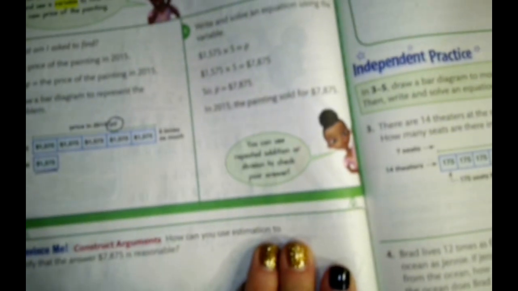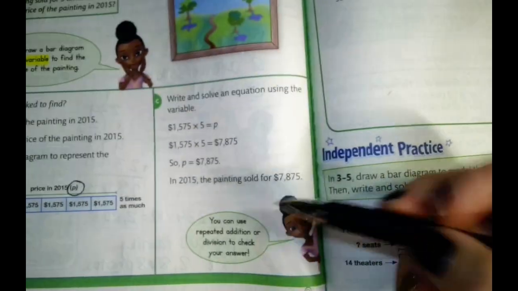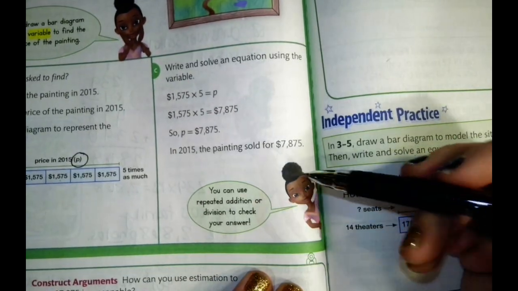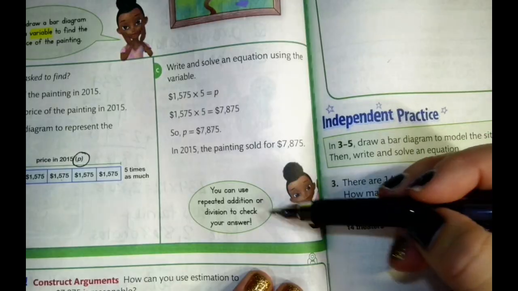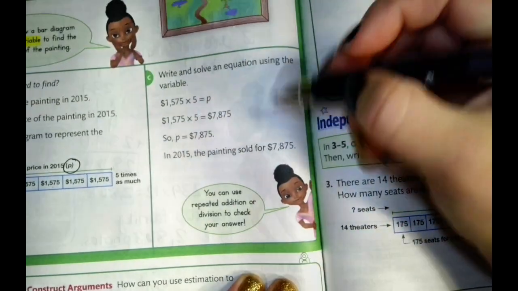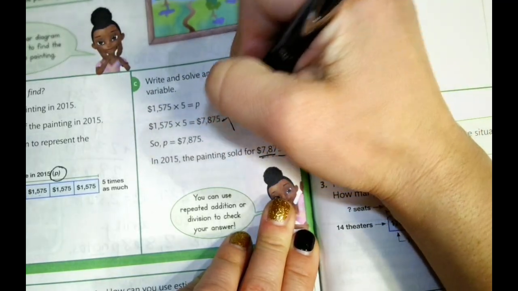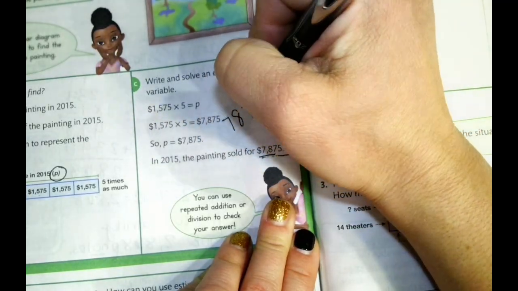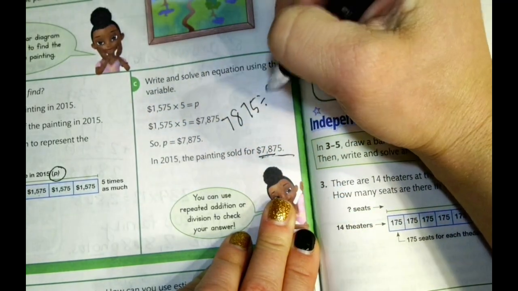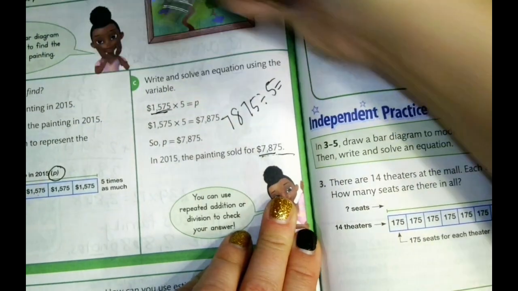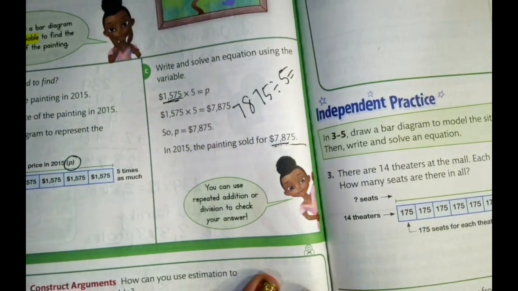You can also use repeated addition to solve this, and then that would be a good way to check your answer. Or you could use division, actually, to check your answer, which division is our next topic, but you could do 7,875 divided by 5 to see if you come back out with that 1,575 number.